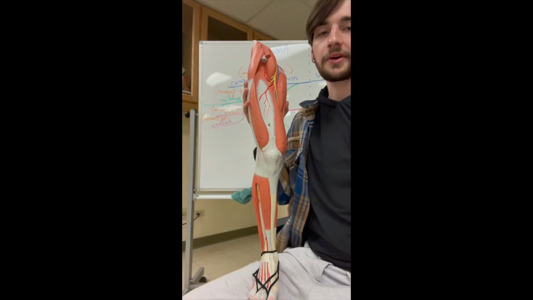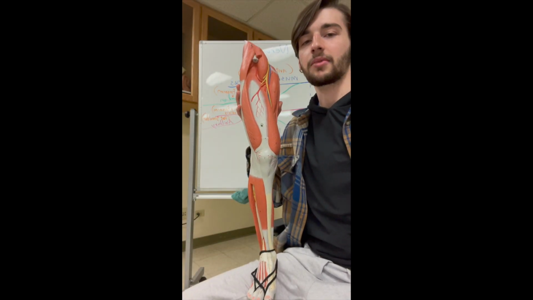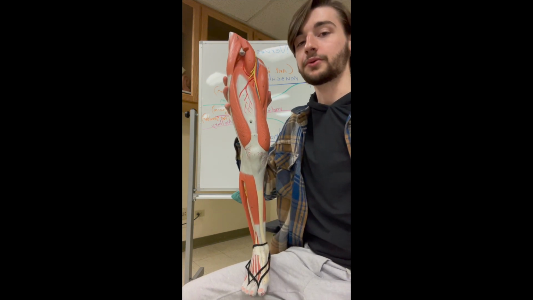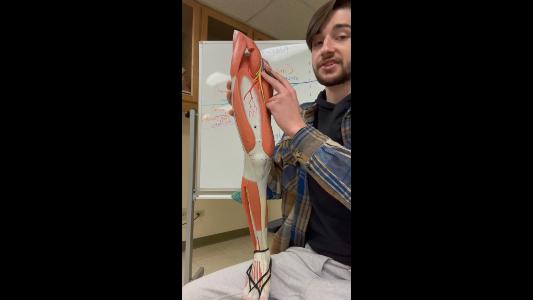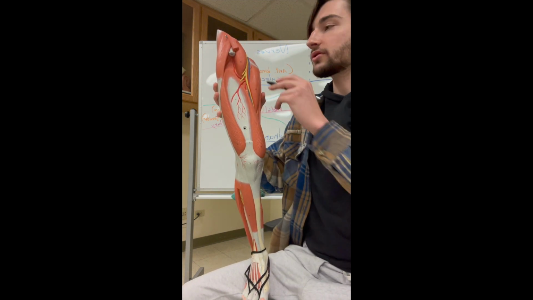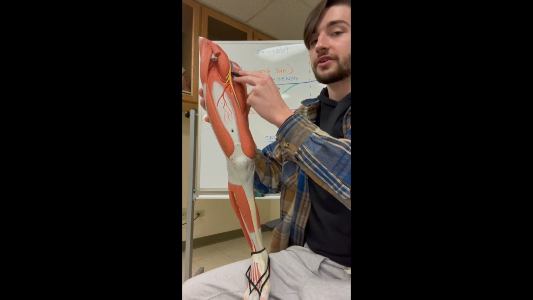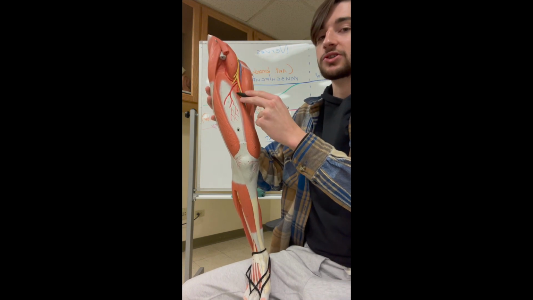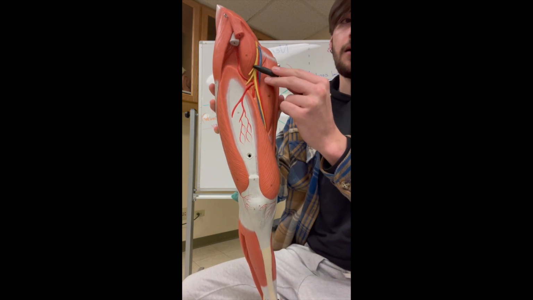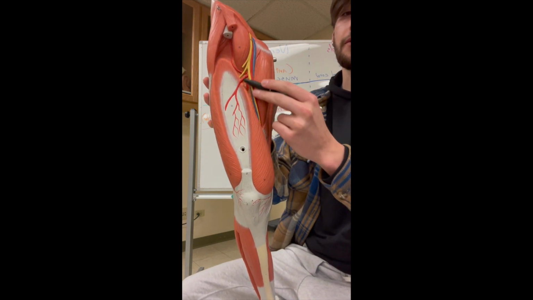Alrighty, I got a leg for you now, and let's go ahead and dive into the lumbar plexus. So the lumbar plexus is going to originate on L1 through L4. And the lumbar plexus, the first nerve that we want you to know from it is the femoral nerve. The femoral nerve travels along the anterior thigh compartment, and it branches into a whole bunch of other nerves. You can see it right there, right? This is that femoral nerve, and it branches into other nerves.